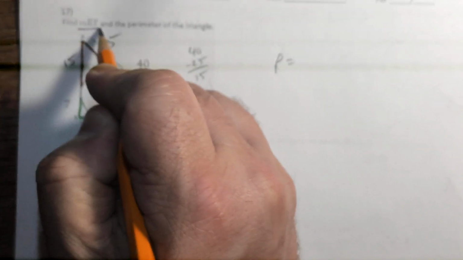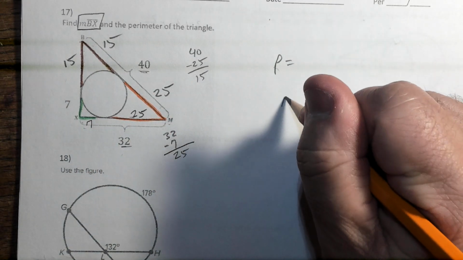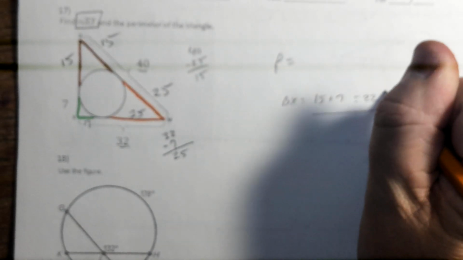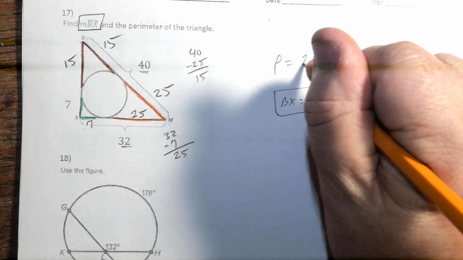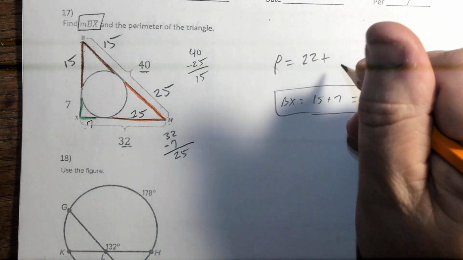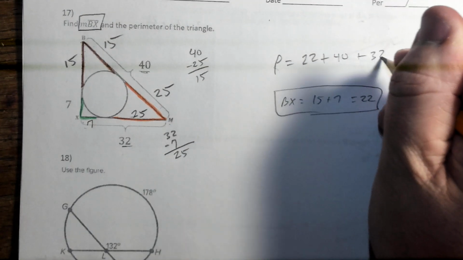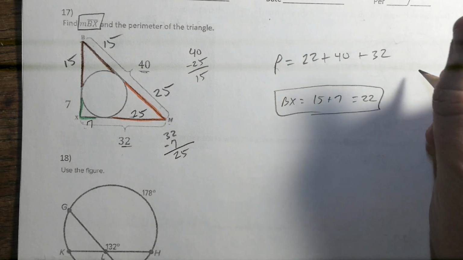Well, they said find BX. So BX is 15 plus 7, which is 22. The perimeter is going to be BX plus the 40 side plus the 32. We add those all together and we get 94.